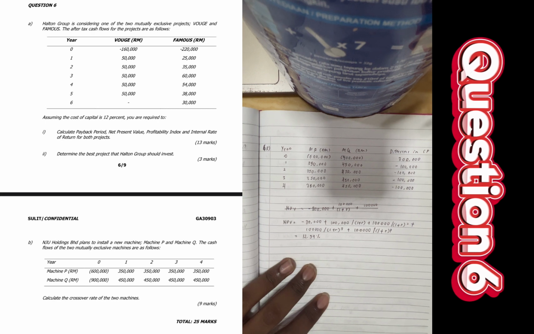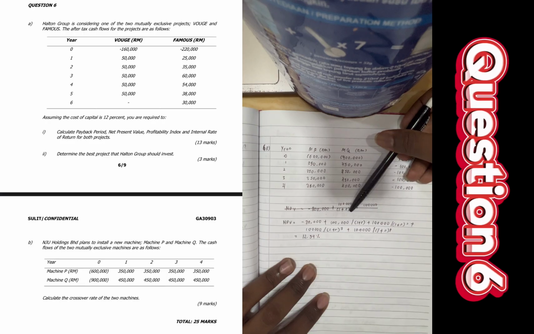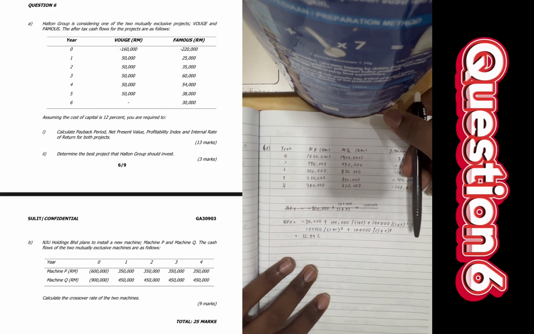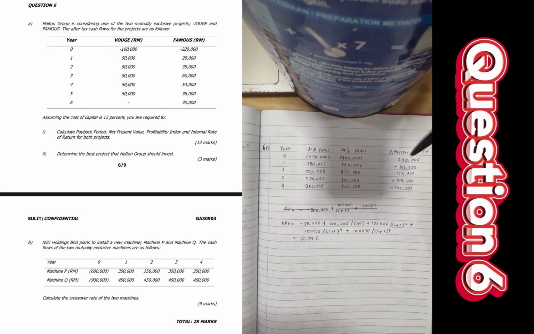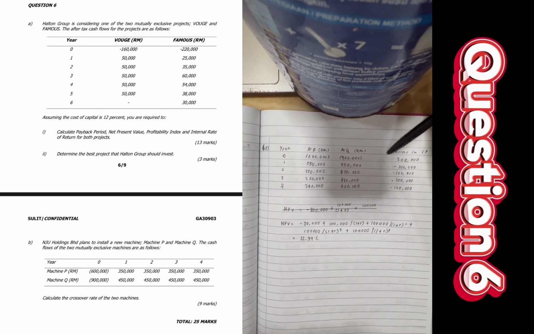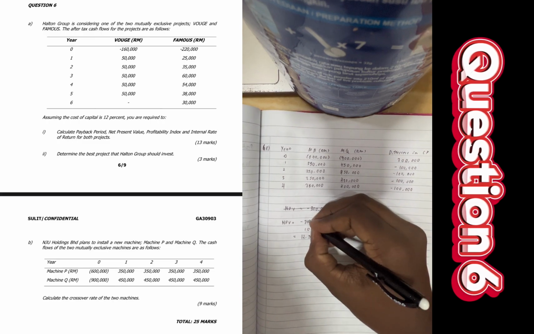For Machine Q, 900,000 is the initial investment, with 450,000 until the fourth year. They ask us to calculate the crossover rate of the two machines. The difference between the two machines in initial investment is 300,000.